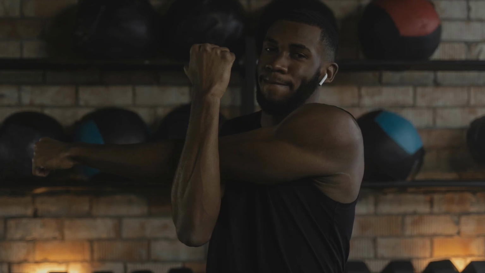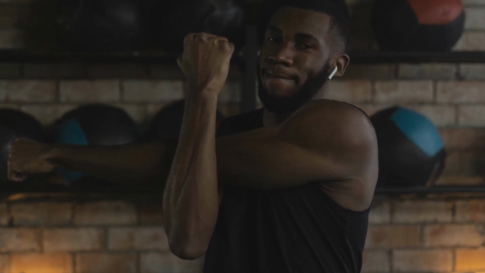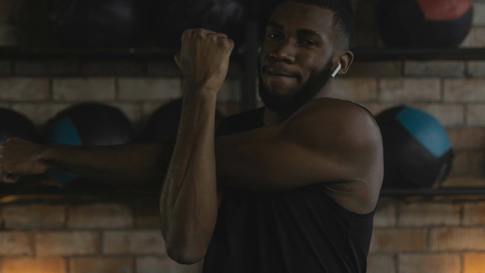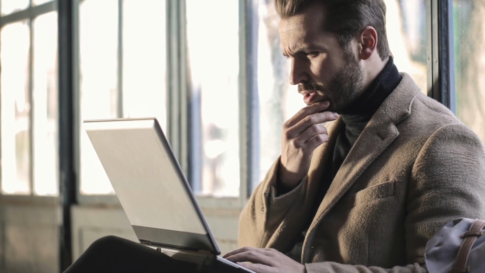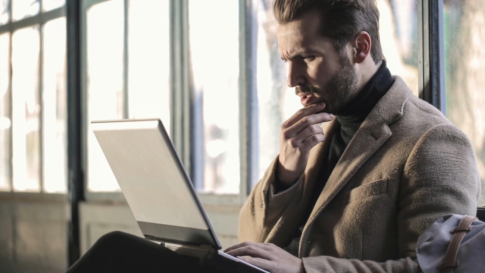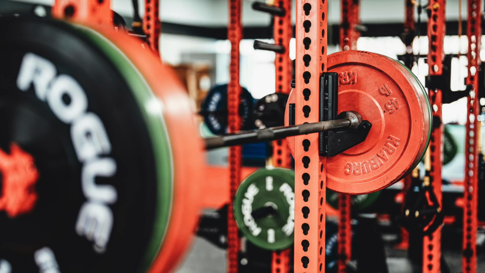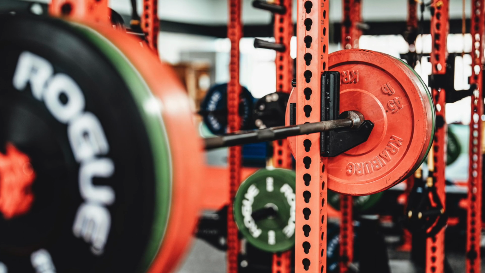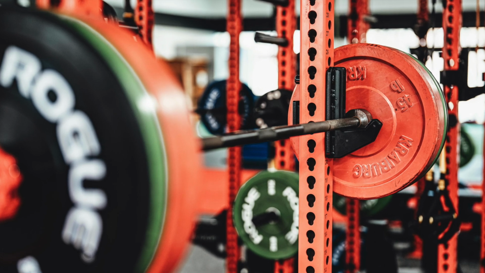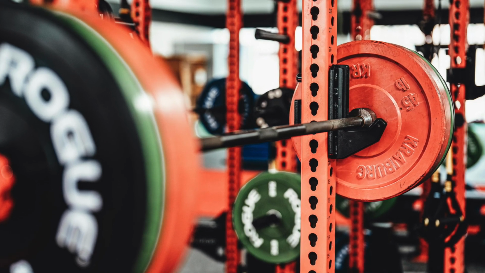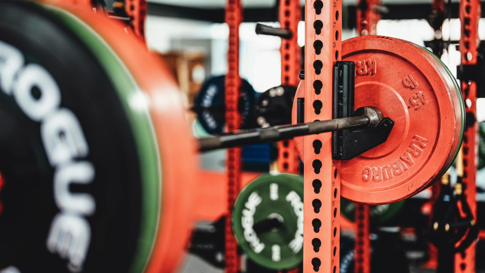Next up, we have varying your routine. Muscle growth occurs as a response to adaptation. Once the body becomes accustomed to a particular exercise or routine, progress can actually slow down, leading to plateaus. Varying your workout is essential for continued progress because it introduces new challenges for the muscles to adapt to, preventing stagnation and promoting constant muscle growth.